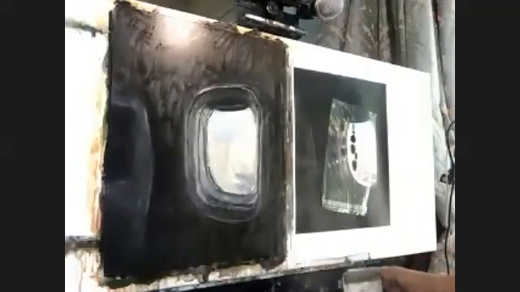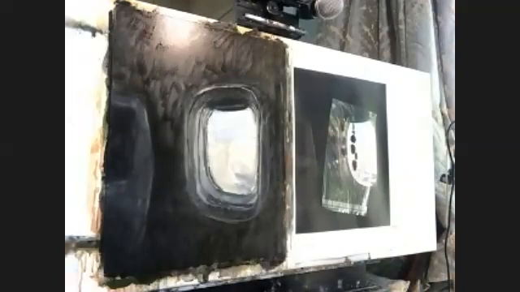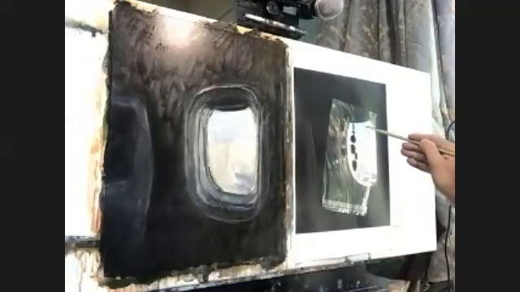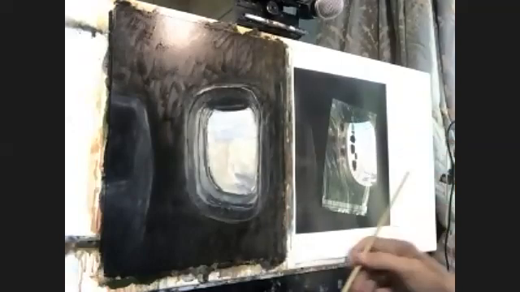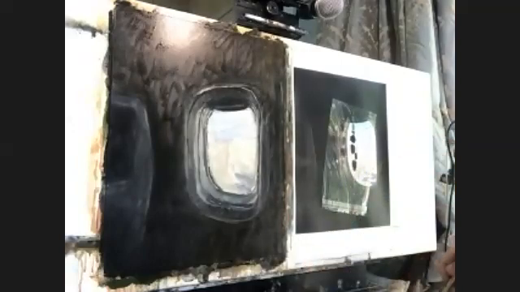Here we go, some ecru here. No, I need more white. I'm making a mess right now. This is totally messy. This is way too yellow. All right, I'm going to start from scratch.